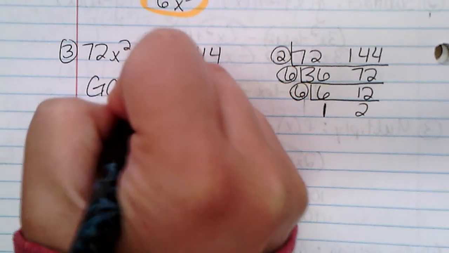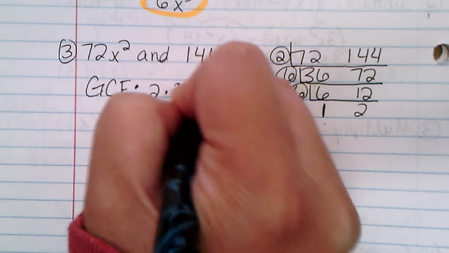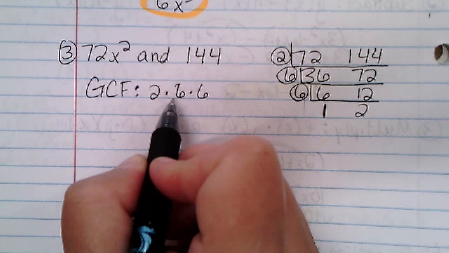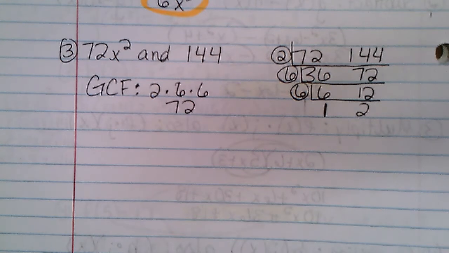So the GCF, we're going to take the 2, the 6, and the 6, and multiply. 2 times 6 times 6. So 2 times 6 is 12. 12 times 6 is 72. So the GCF is big. It's 72.